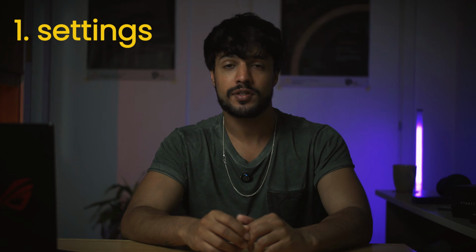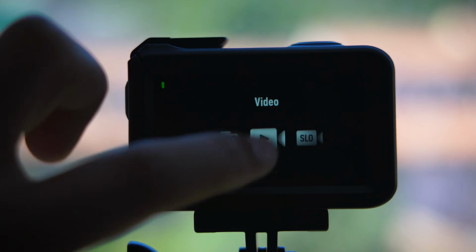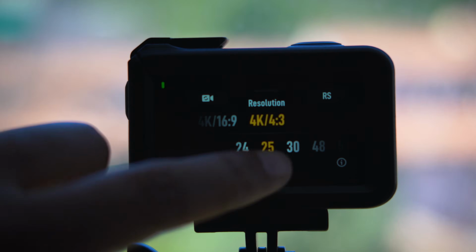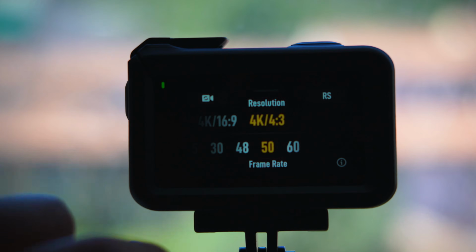Let's start with the camera settings. Being an action cam, there aren't too many settings to poke around, but here's my setup. In the video mode, the video quality I usually set to is 4K 25, and 50 for the slow motion. The reason for the frame rate I'll explain in a bit. For the flexibility, I use the 4K 4:3 aspect ratio. That way you capture the full sensor and you have more room to reframe later in the post.